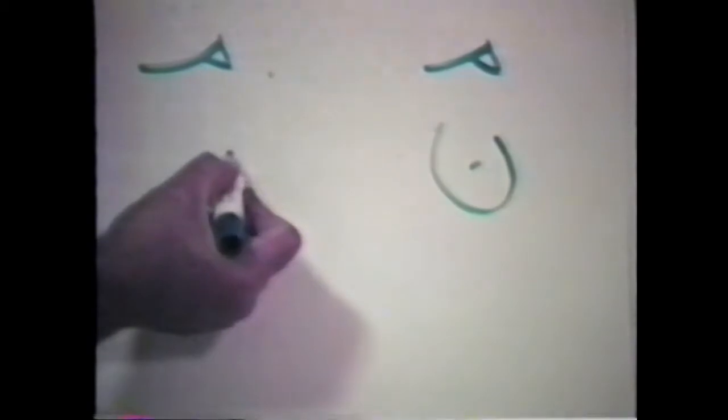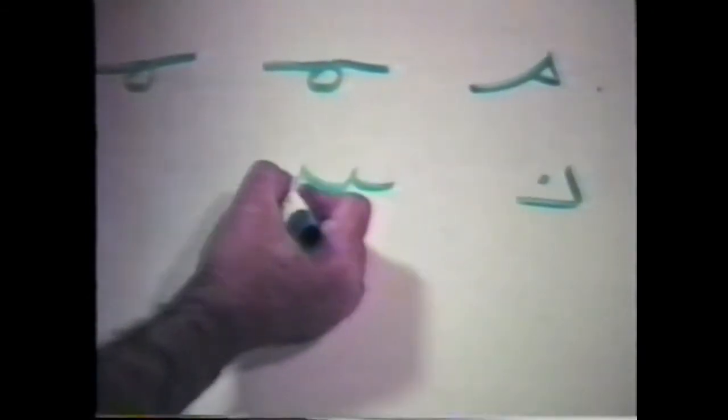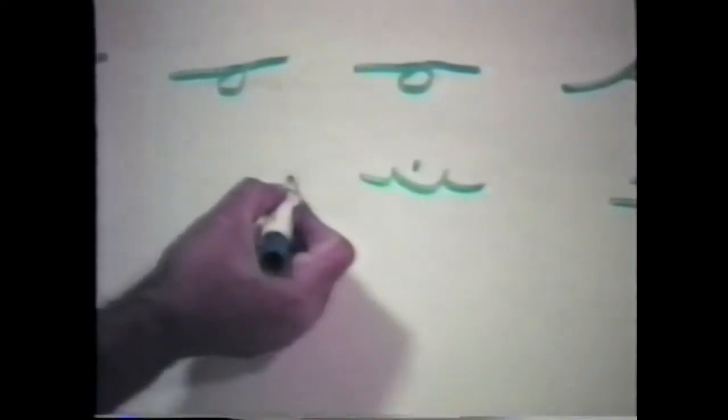Noon. N. At the beginning of the word looks like this. In the middle looks like this. Well, let me make this a little clearer. At the end of the word looks like this. This is the letter Noon.